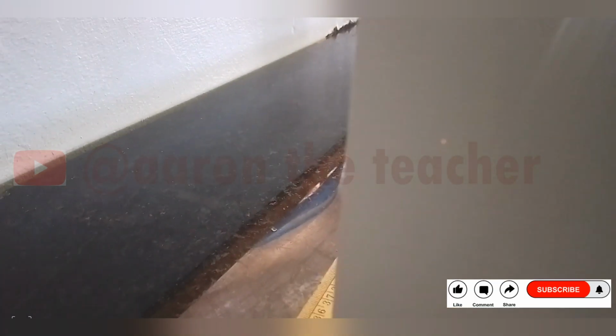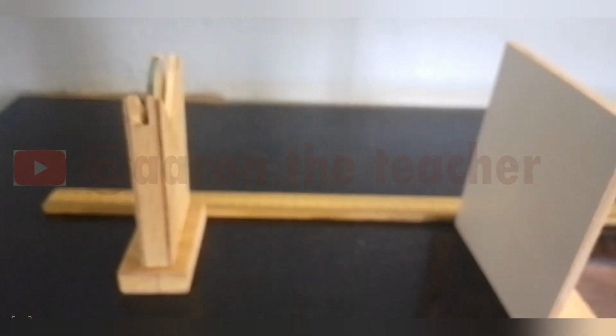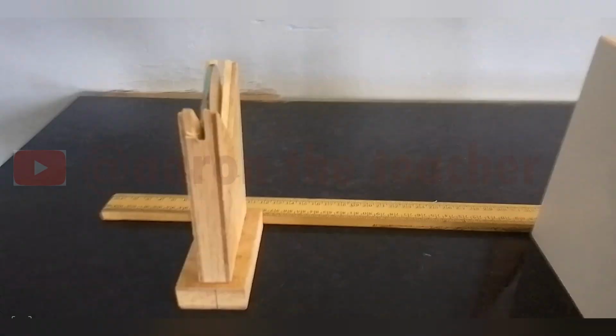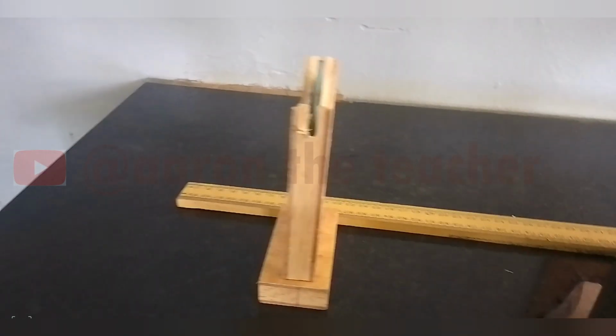If I zoom in on my sharp image, this is where it is. My sharp image is here. It has been formed, and therefore we will now measure the distance between the mirror and the screen. That distance I can get as 90 minus the distance here.